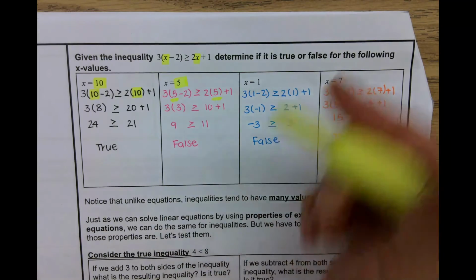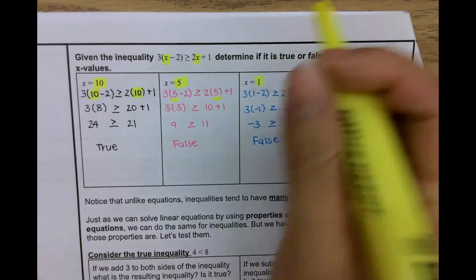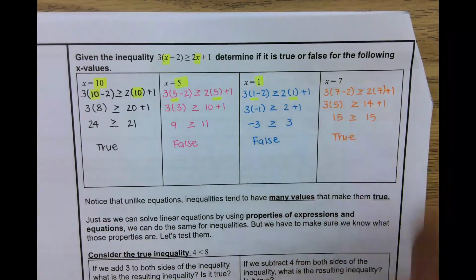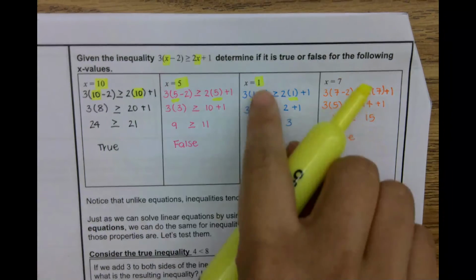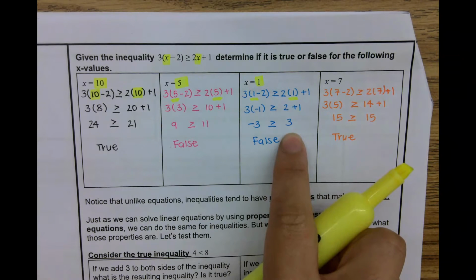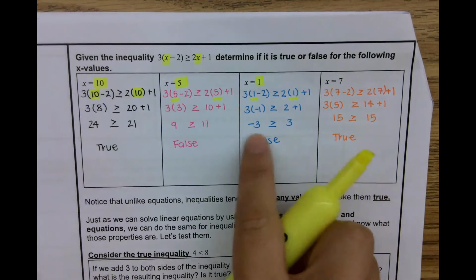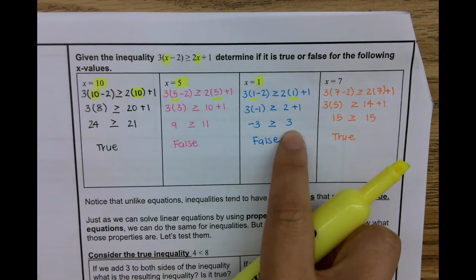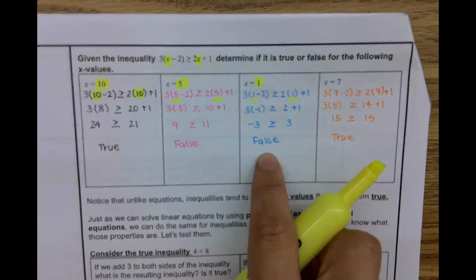Then I did x equals 1. I plugged in 1 wherever I saw x, and when I solved it on the left side, I got negative 3. And on the right side, I got positive 3. So is negative 3 greater than or equal to 3? That is false also. It is not greater.